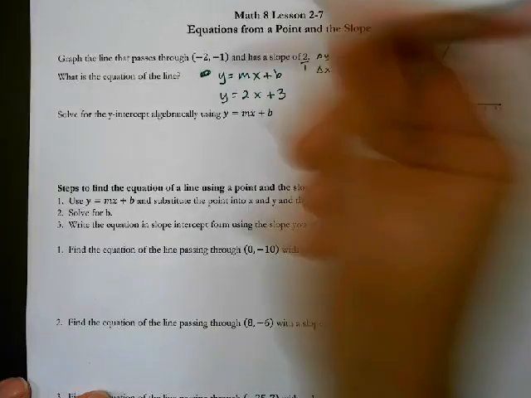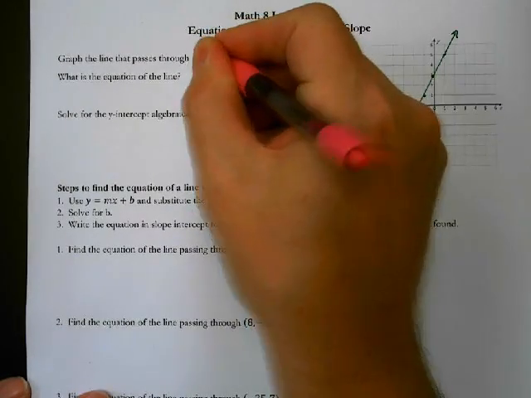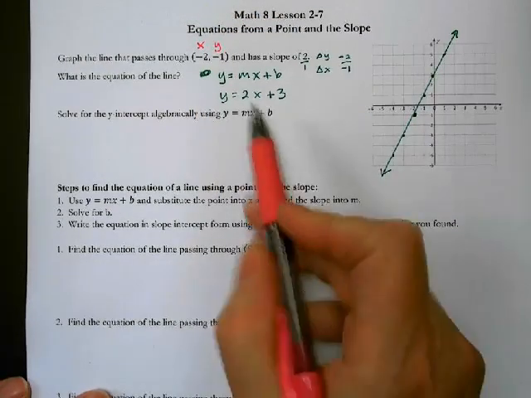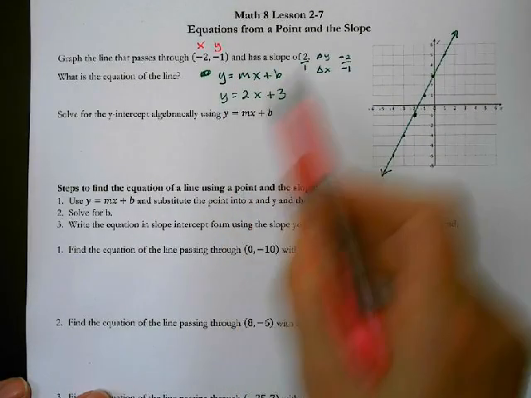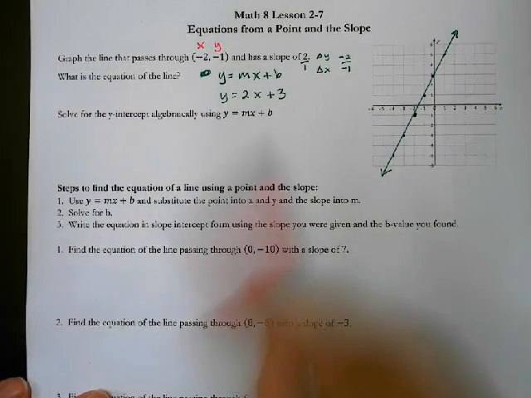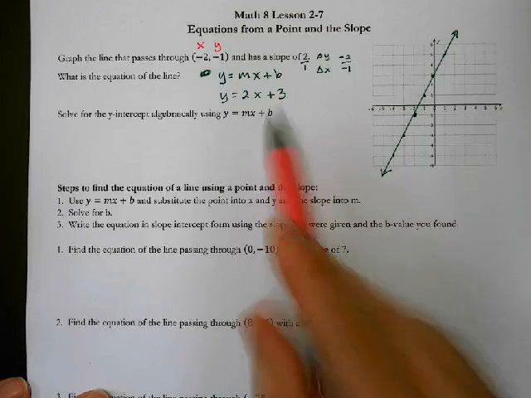So our x value is -2, our y value is -1. So I can plug in the y value of -1, the slope m of 2, and the x value of -2. And that would leave me with b, and then I can solve for the y-intercept, b.